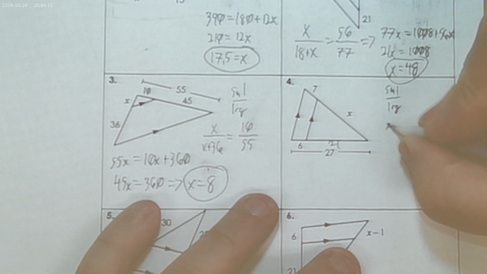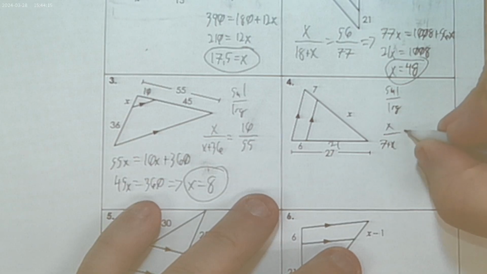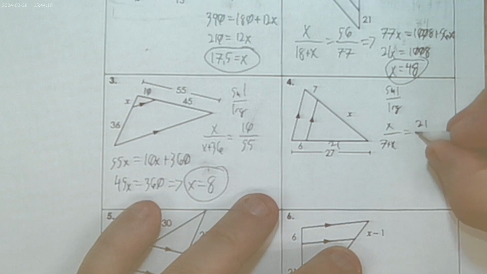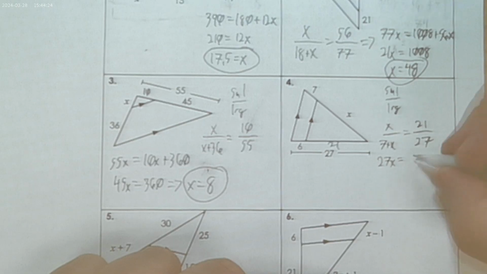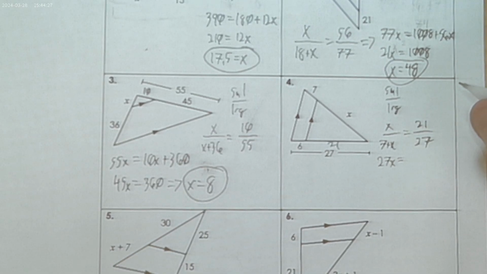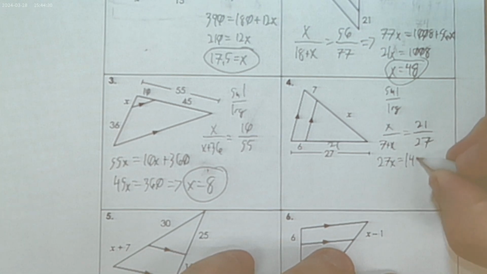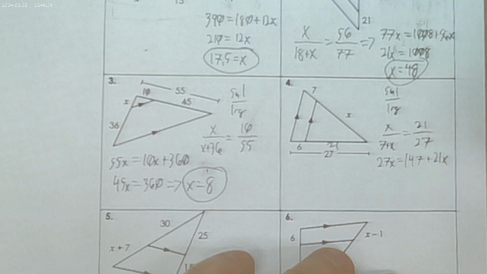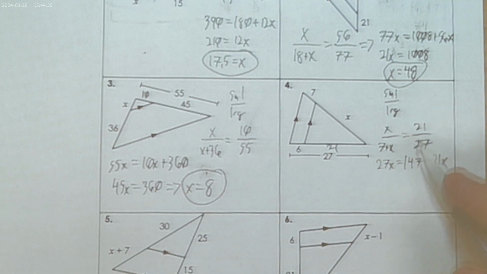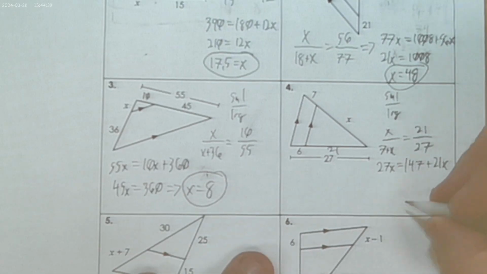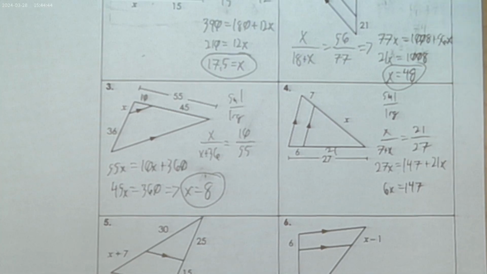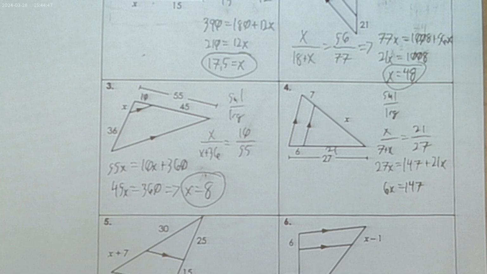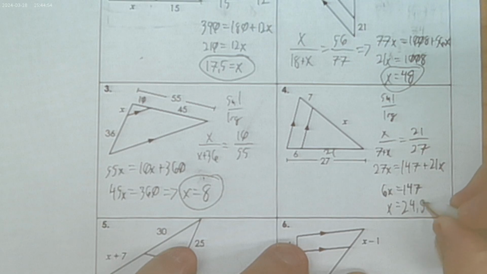So x is to 7 plus x as 21 is to 27. All right. So 27x equals 21 times 7 equals 147 plus 21x. Yep. 21 times 7 is 147. 21x. Yep. Subtract 21x from both sides. That gives me 6x equals 147. Yeah, 21 and 7. Yep. I can divide 147 by 6. And then x equals 24.5.